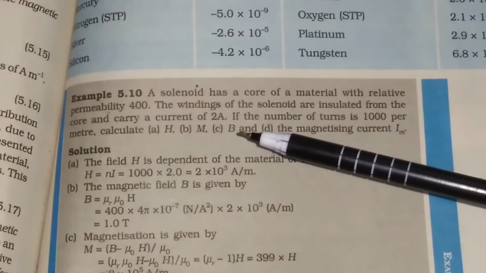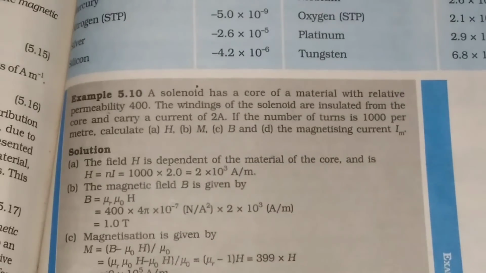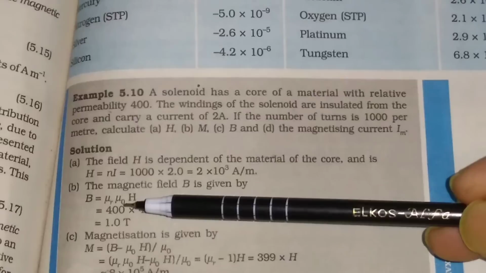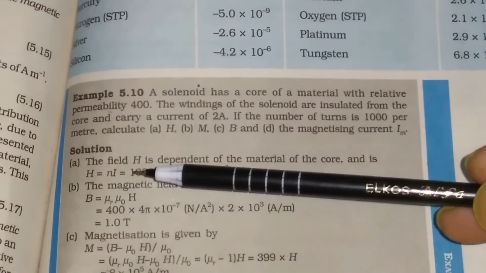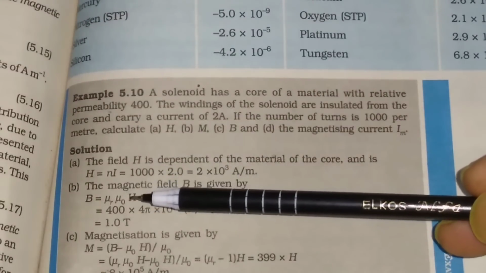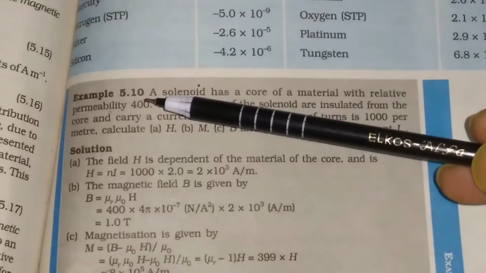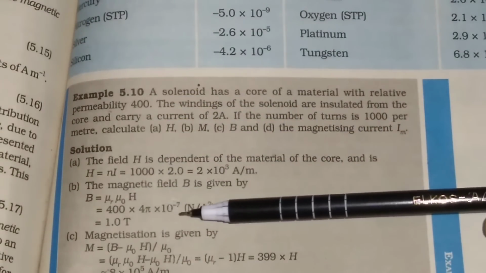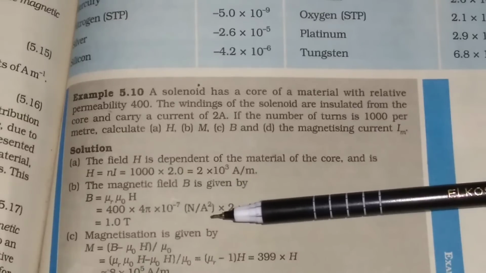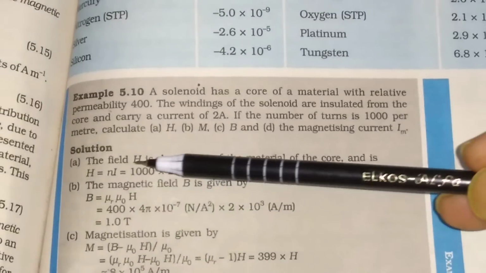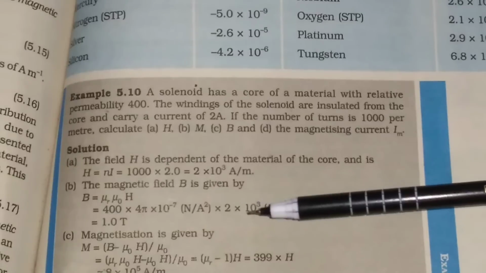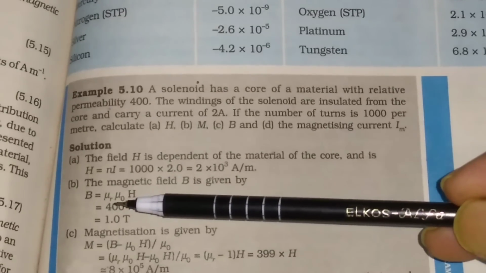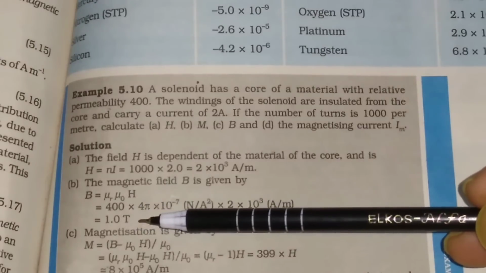Next we calculate B. The total magnetic field B will be equal to mu r into mu 0 into H. Mu r, relative permeability is given 400, and we know mu 0 is 4 pi into 10 to the power minus 7 Newton per ampere square, and H value I have calculated, that is 2 into 10 to the power 3 ampere per meter. So the total magnetic field B will be equal to 1 Tesla.